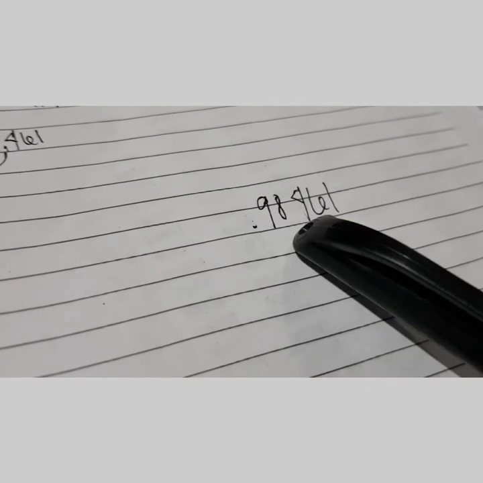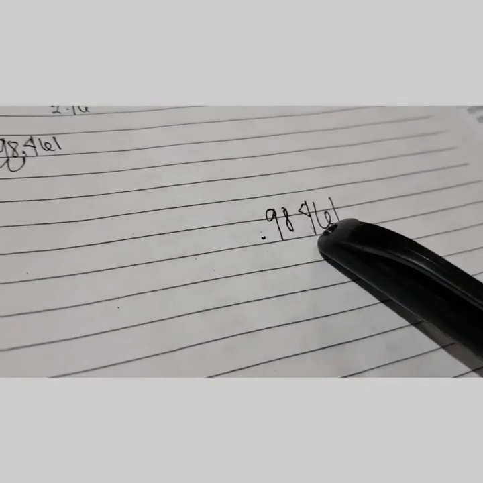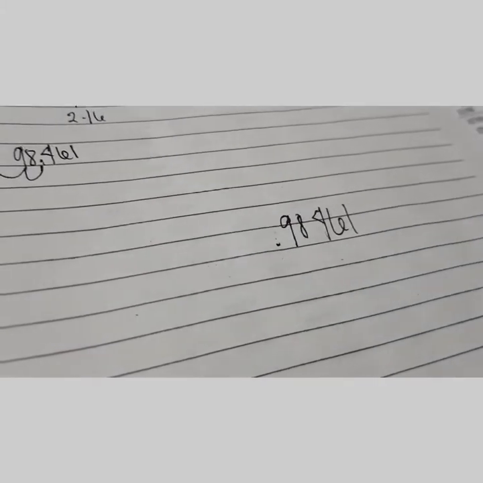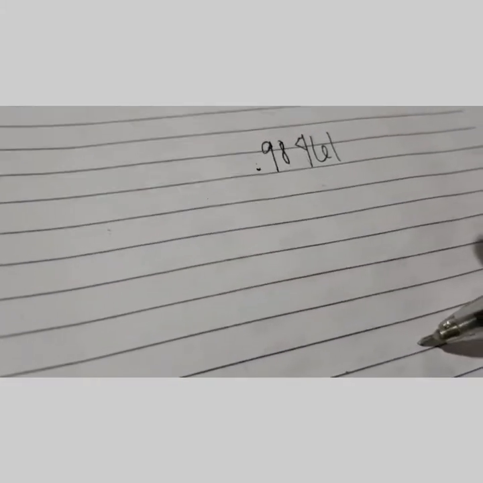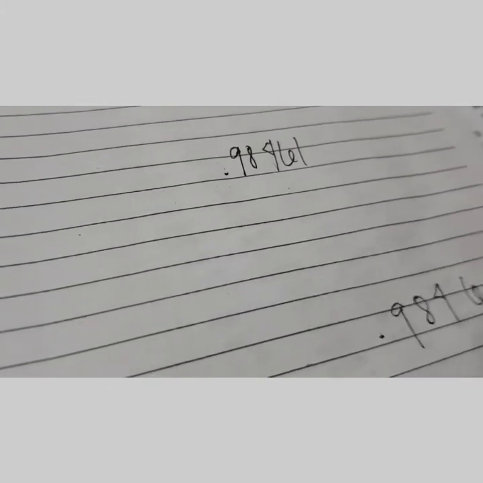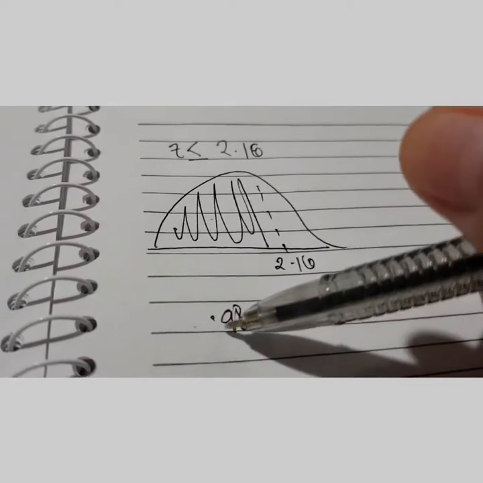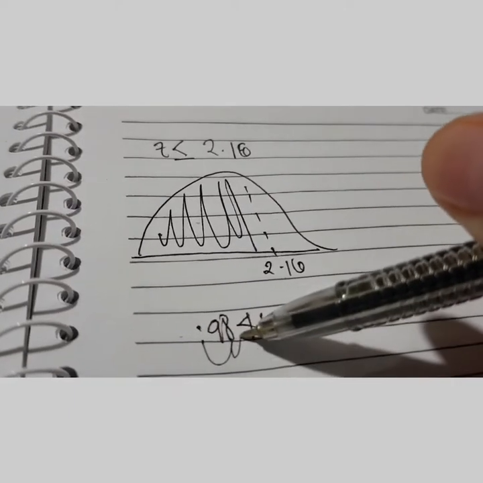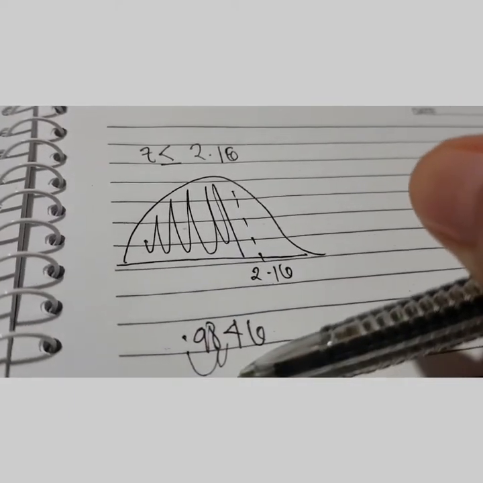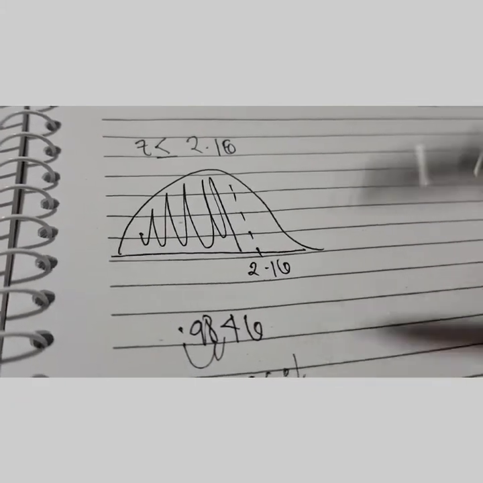Kailangan lang natin ng 4 digits. So, dahil 1 ang katabi ng 6, hindi na natin siya round off. So, magiging 0.9846. Move natin yung decimal point ng twice at magiging 98.46%.